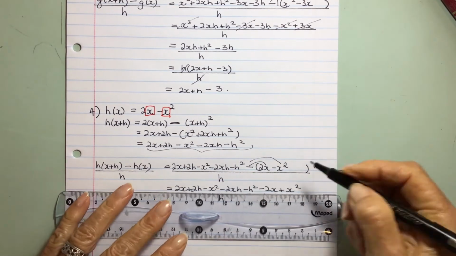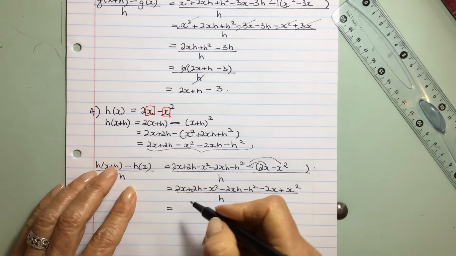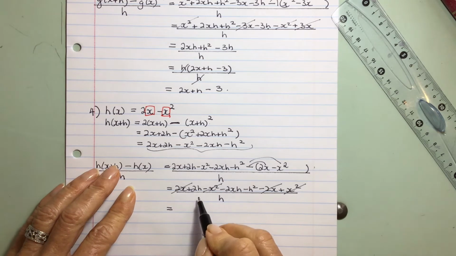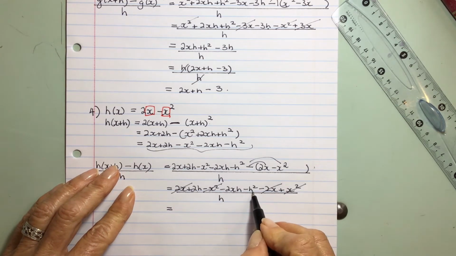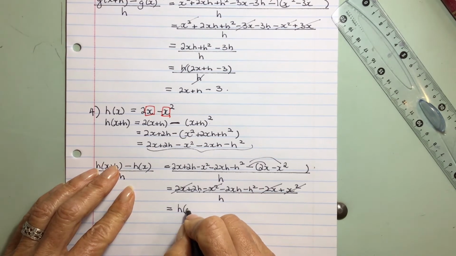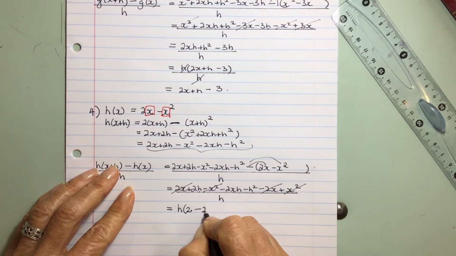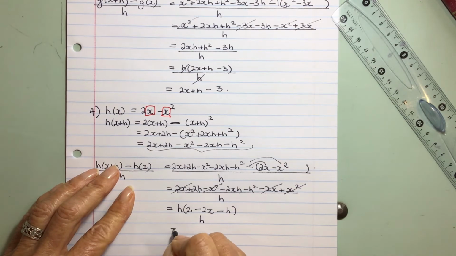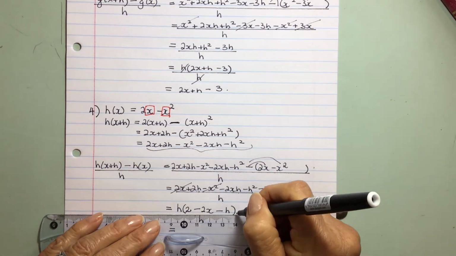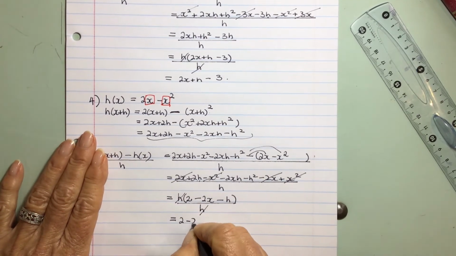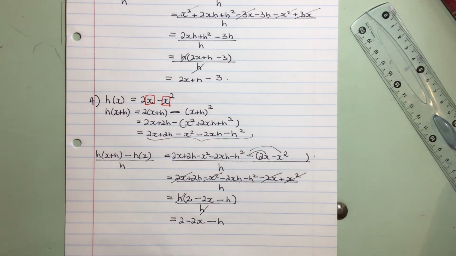All over h, collect like terms, 2x minus x squared plus x squared. We're left with those three terms. Check that they each have an h. They do. Take it out as the common factor. Check that quickly, all over h. Then next step, divide the h's, and we're left with 2 minus 2x minus h. Cool.